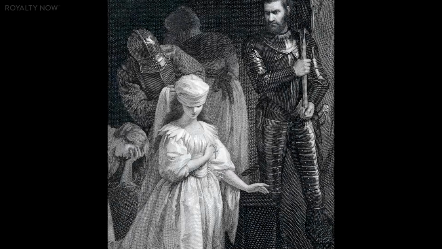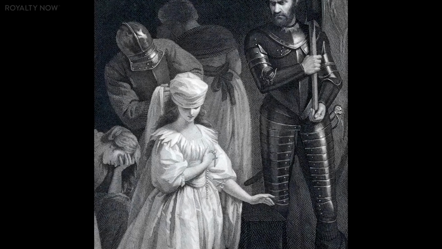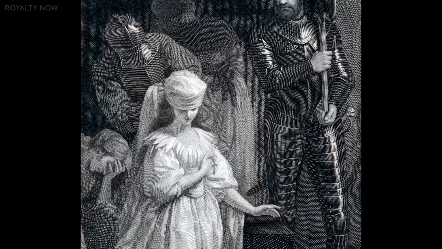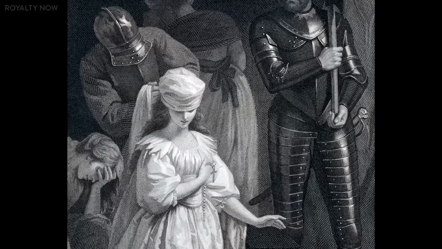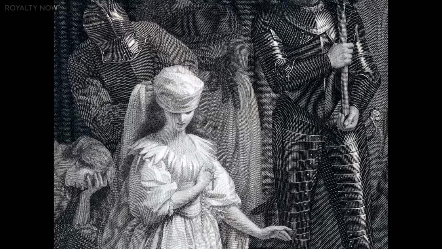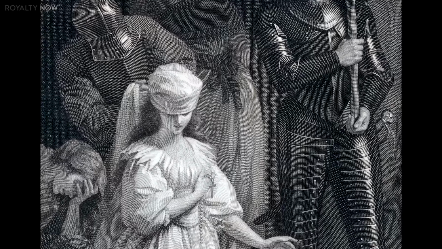She knelt down on a cushion and prepared for the end. When the executioner knelt down and asked for her forgiveness, Mary replied, "I forgive you with all of my heart. For now I hope you shall make an end of all my troubles." Mary, Queen of Scots, had been imprisoned in England for 19 years. She was finally free.